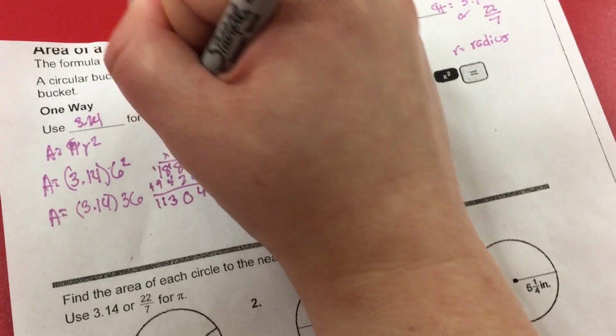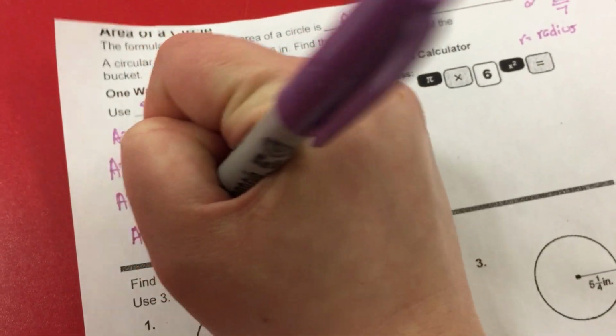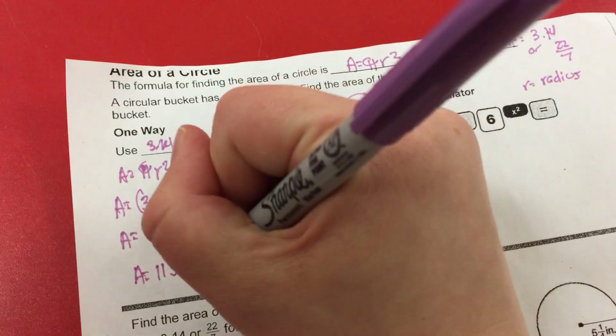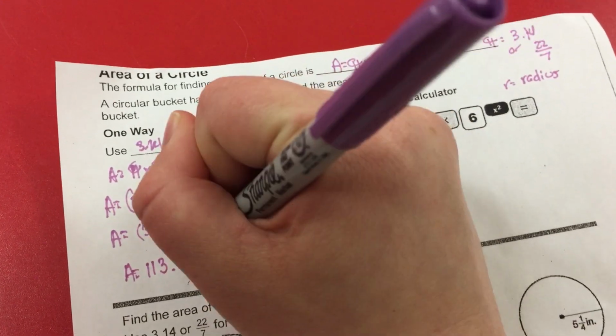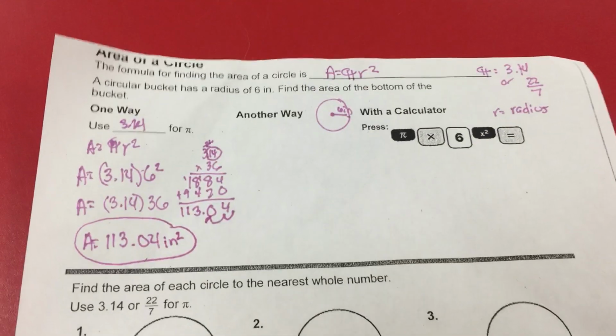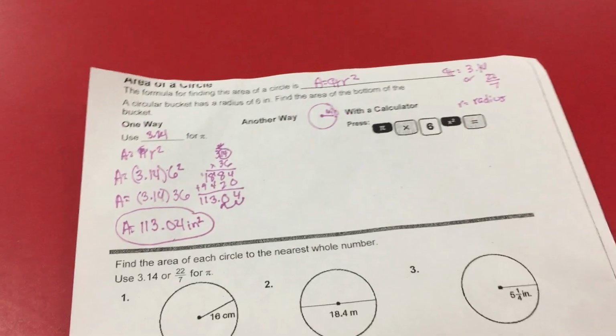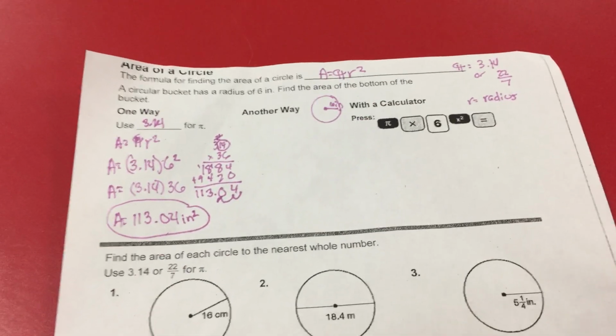Now, I have two numbers after my decimal, so I'm going to move my decimal 2 spaces. So my area is going to equal 113.04, and this is in inches. And since I'm talking about area, those need to be inches squared. So that's one way to go about doing it. It's mostly just plugging numbers in and doing the problem.